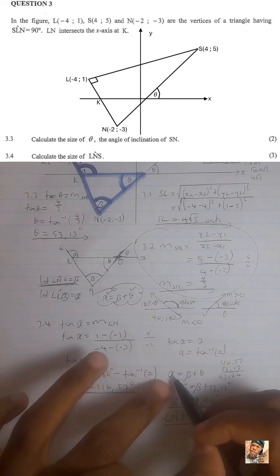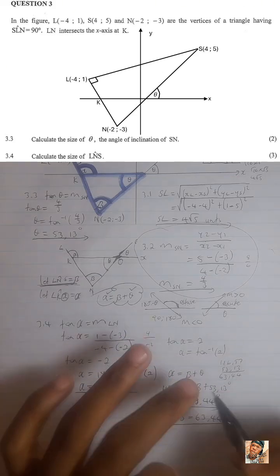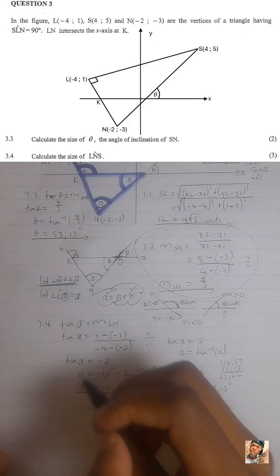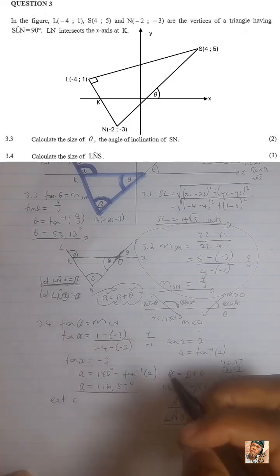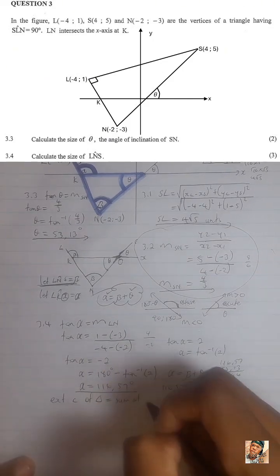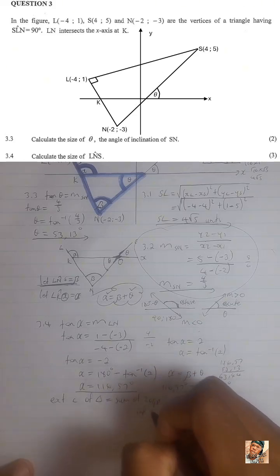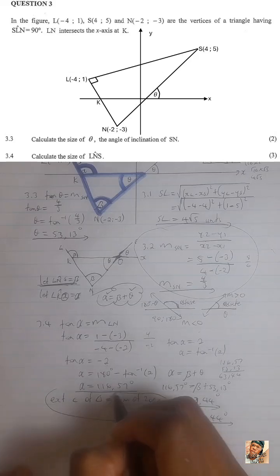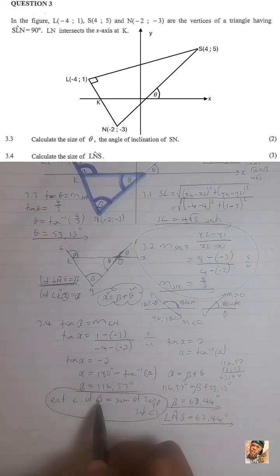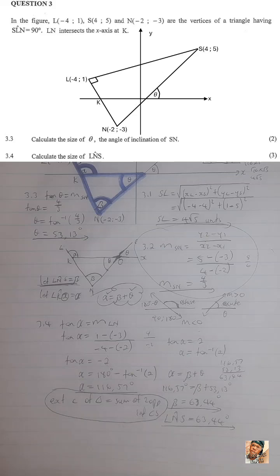So you say alpha is equal to beta plus theta and provide a reason. The reason is the exterior angle. Let me write it here: exterior angle of a triangle is equal to the sum of the two opposite interior angles. This is your reason for saying alpha is equal to beta plus theta, which we learned in grade 9. This is how you answer this question, and you get 63.4 degrees for angle LNS. That's the first method for determining it.